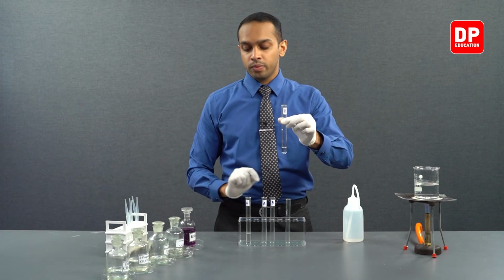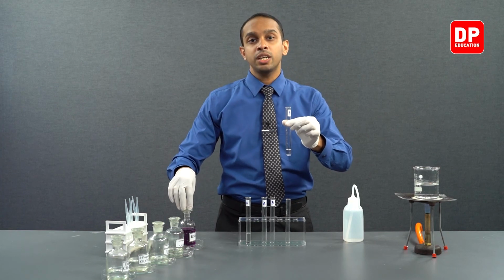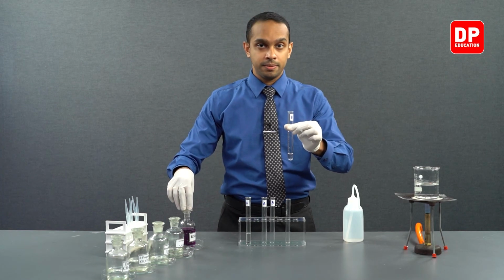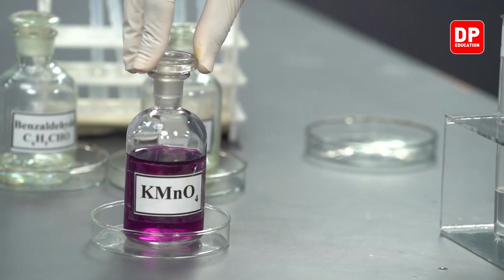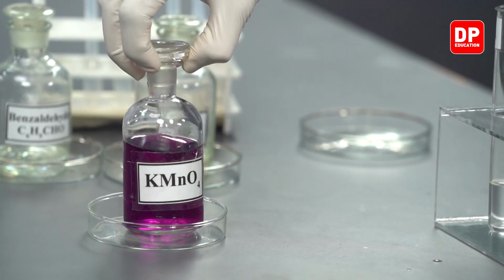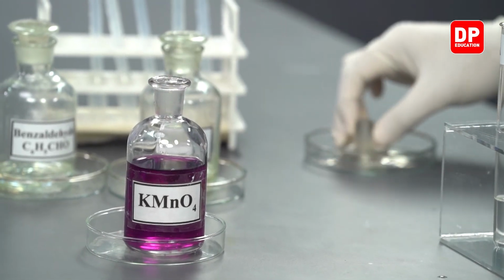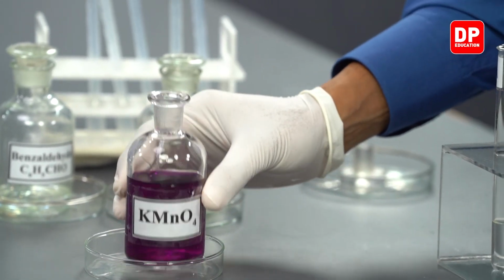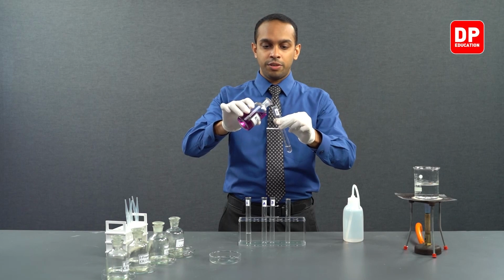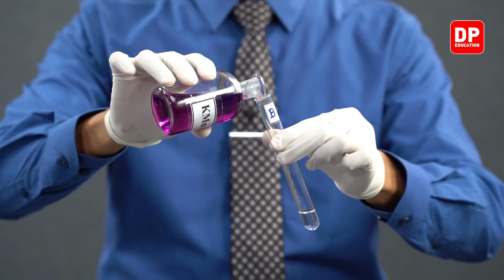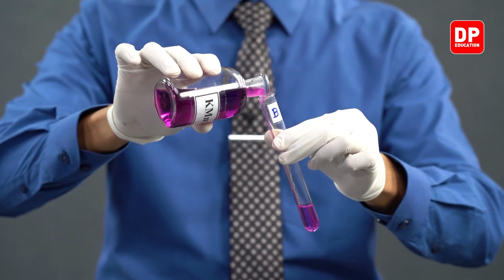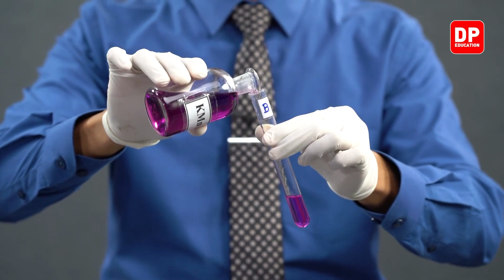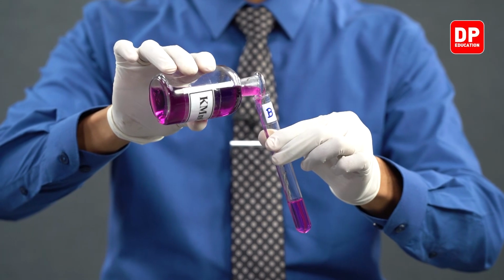To this, I will be adding acidified potassium permanganate. So we have our acidified potassium permanganate here. And now I'll be adding acidified potassium permanganate into our acetone that we have here in our test tube.